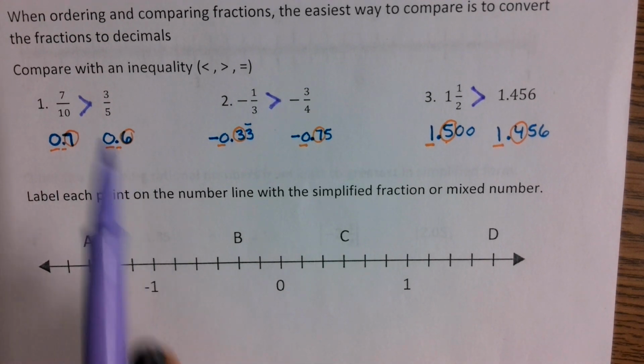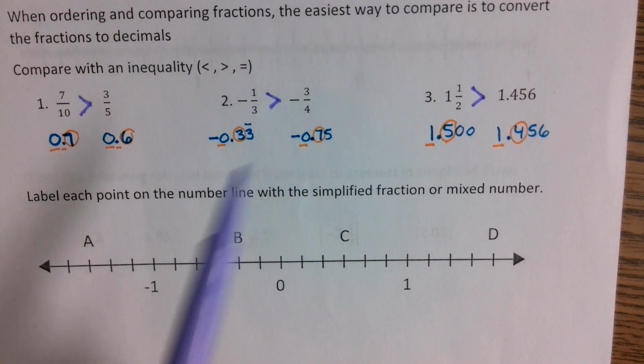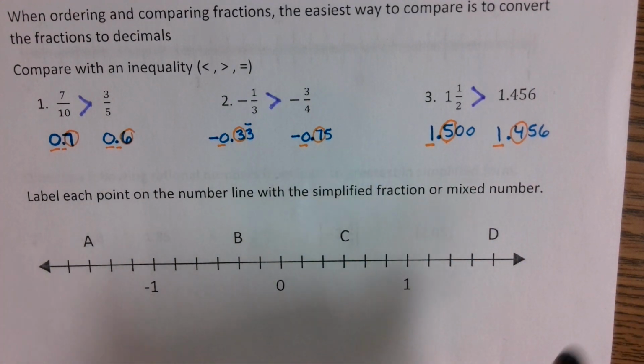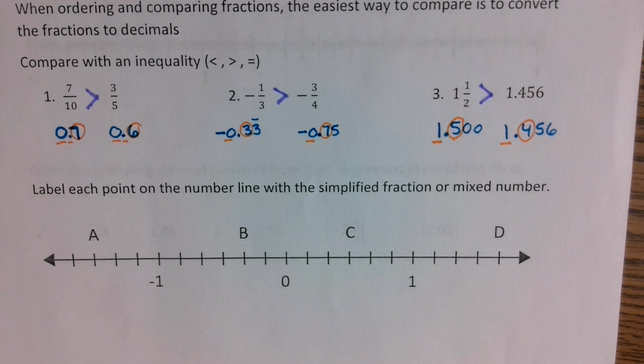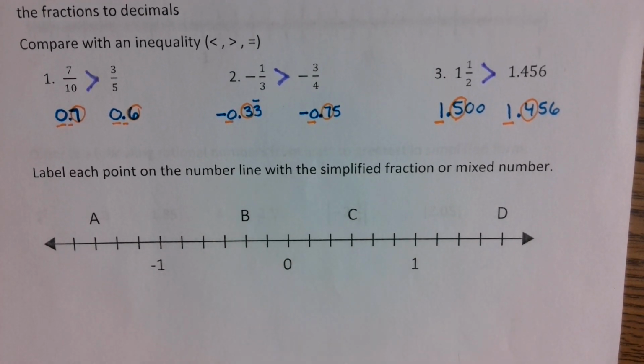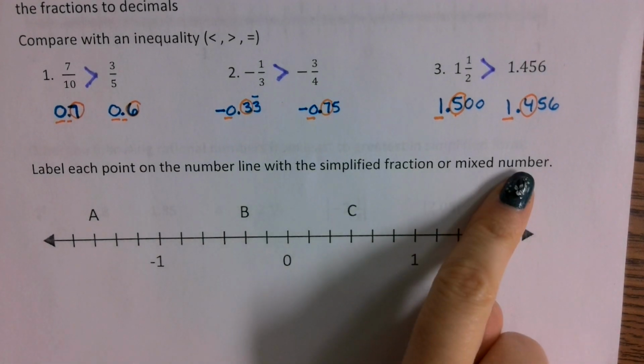Okay, so comparing and ordering, it's easier to do if you have them in decimal form. You just have to go through each place value when you're putting it in order or comparing. Let's take a look at how to number or label things on our number line.